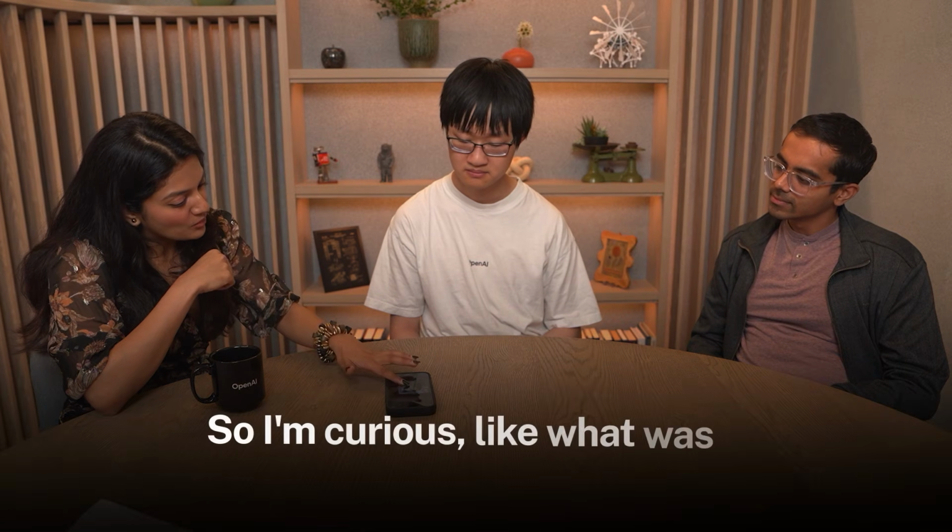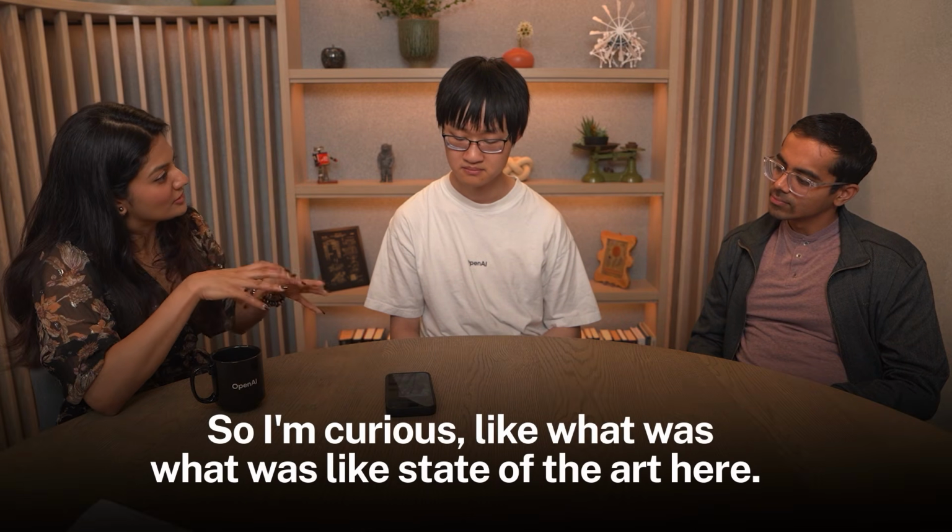So I'm curious, what was the state of the art here? I think we simply have some training to make it more stable over multiple edits, but otherwise it is just generating a new image.